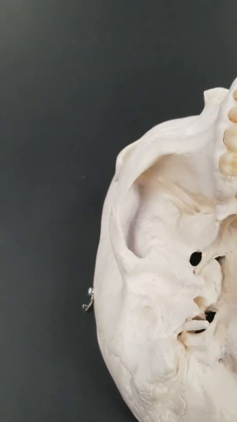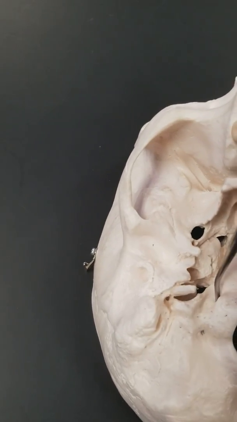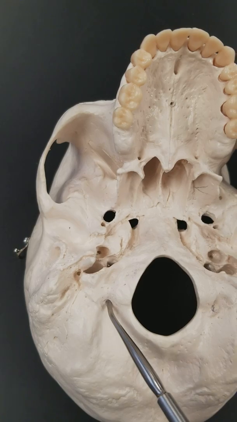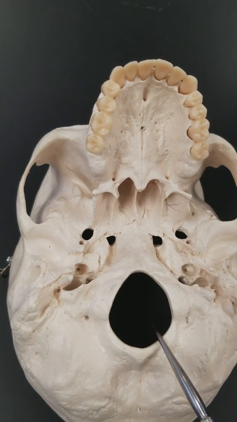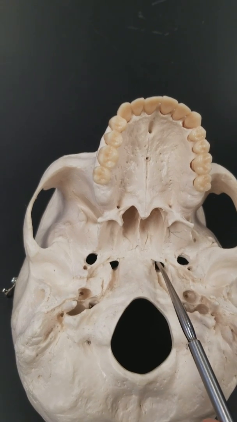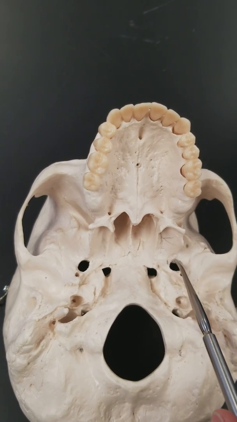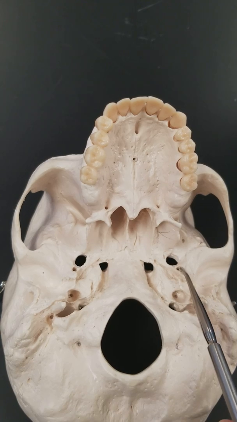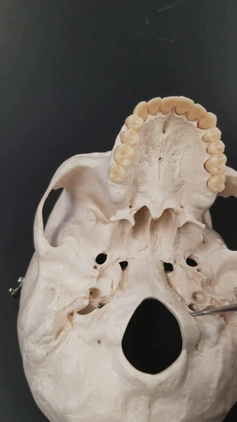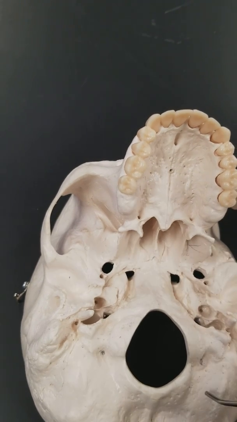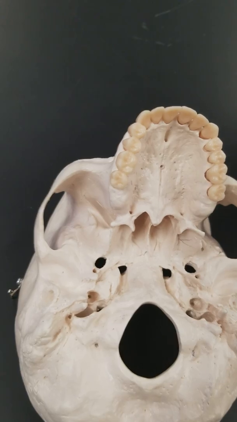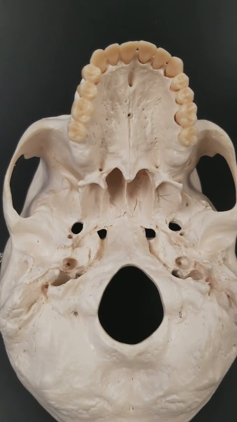This one here, oh, my probe doesn't want to go through, is the hypoglossal canal. Then you have condyloid, and then you have foramen magnum. Right? So we'll do that on the same side on the other side here. Foramen lacerum, foramen ovale, foramen spinosum, carotid canal, jugular, hypoglossal canal, condyloid foramen, foramen magnum. And this concludes this side of the skull.